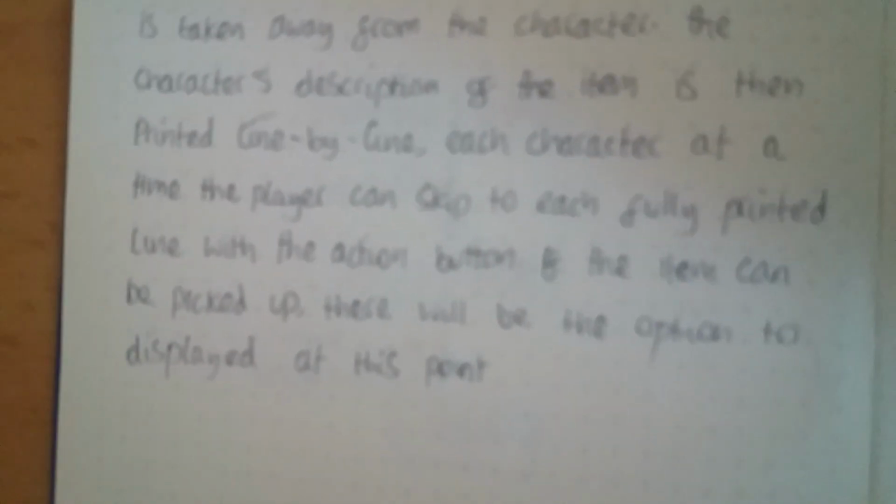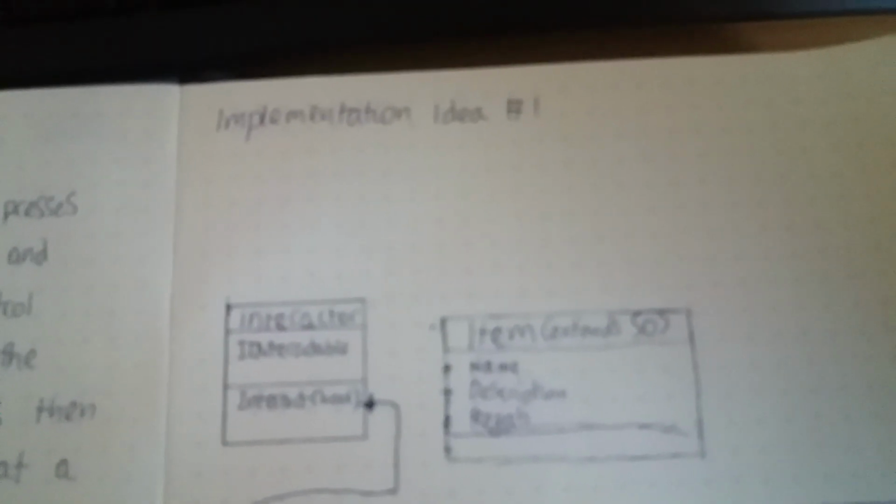Wait, I can't read my handwriting here. We'll have to zoom in. Come on, get focus. And there will be an option displayed at this point if the thing can be picked up. I haven't actually implemented that last bit yet, but I'm going to get there. So this was my first idea, and this is what I've hashed out at the moment.